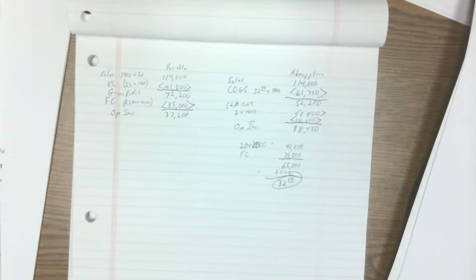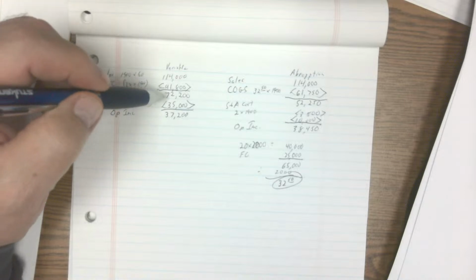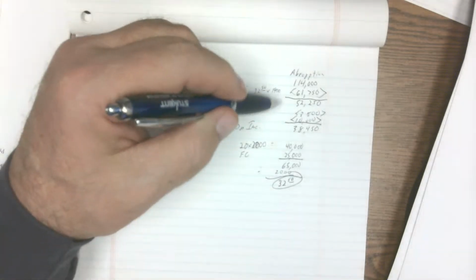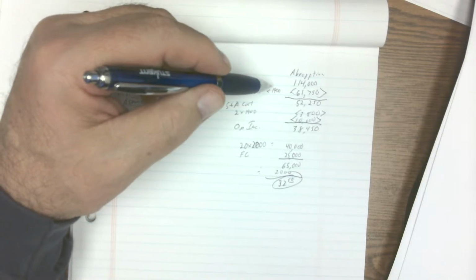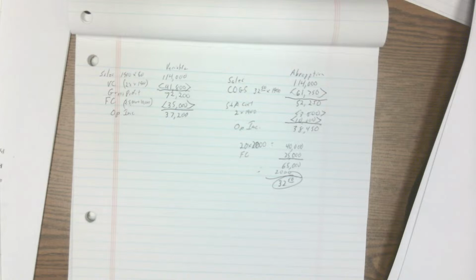And again, that's exactly the number you got. So you got there the correct way. The difference is we're organizing this by category as either fixed or variable. We're organizing this by function, right? The manufacturing and the selling administrative function. So it's just how you organize it, and then what you do with the cost.